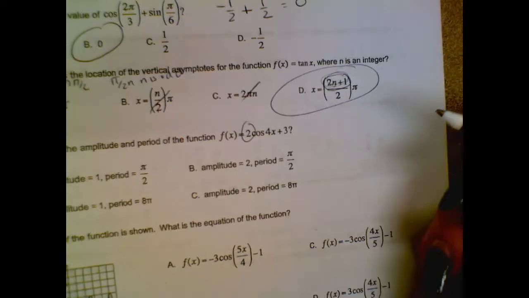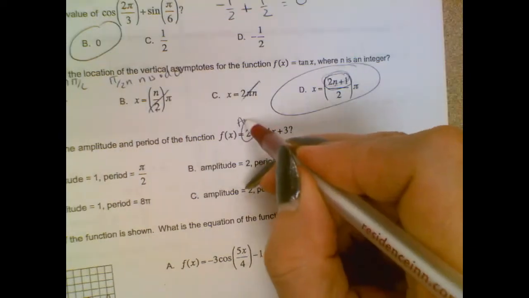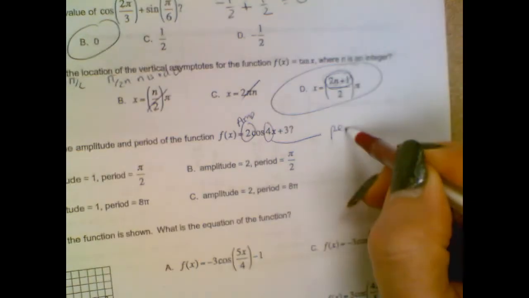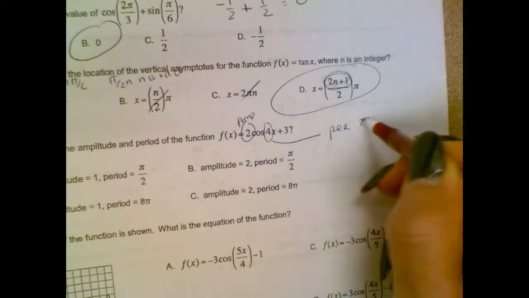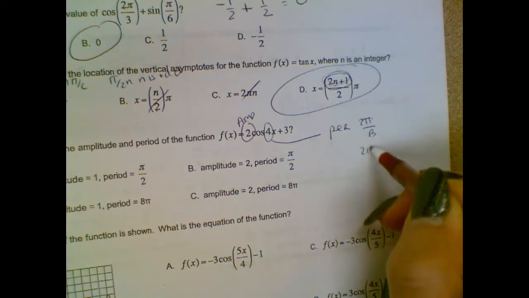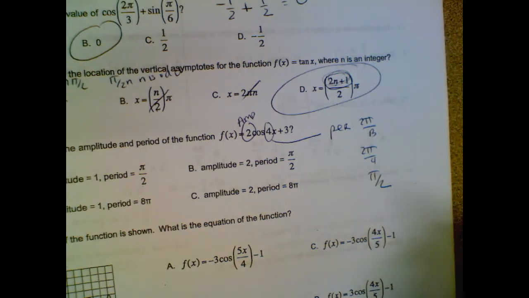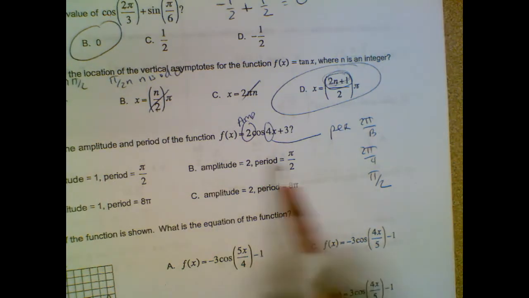Which shows the amplitude and period of this function? The amplitude is 2. And the period is always 2 pi over B. So it's 2 pi over 4, which is pi over 2. So the period's pi over 2. Amplitude 2, period pi over 2. Looks like B.